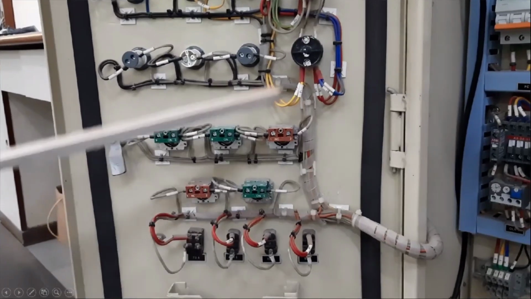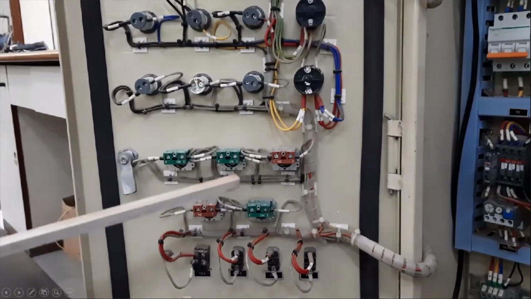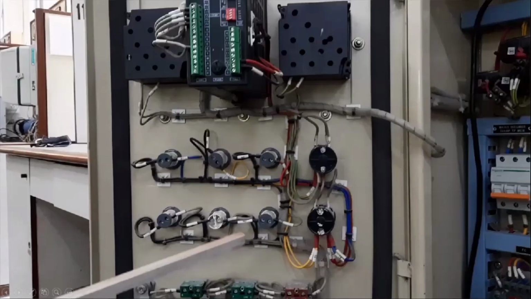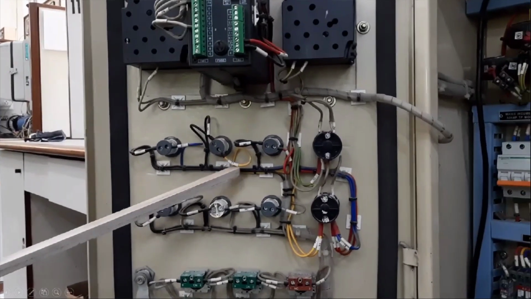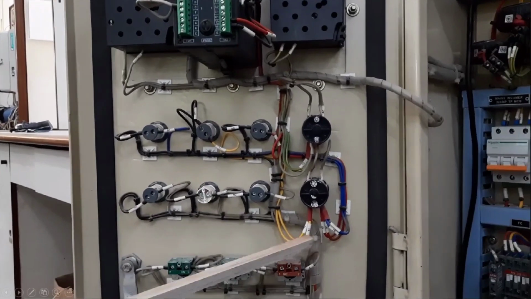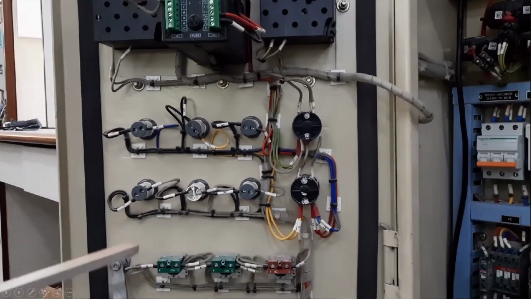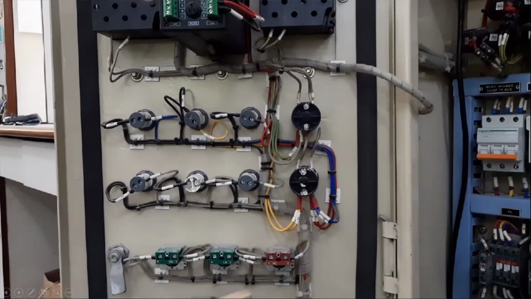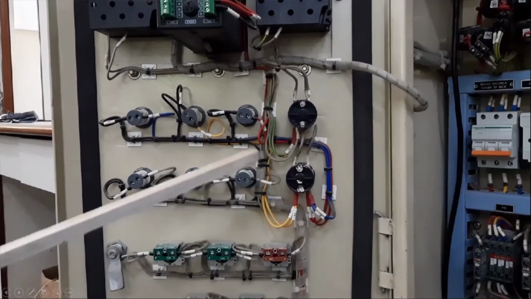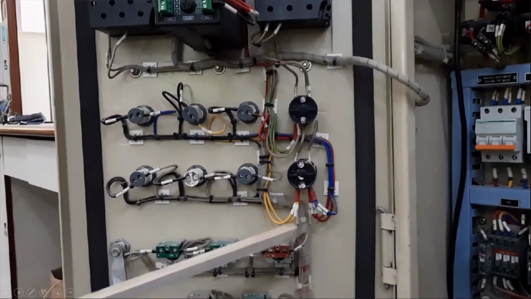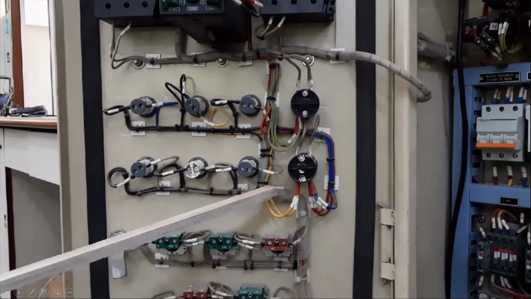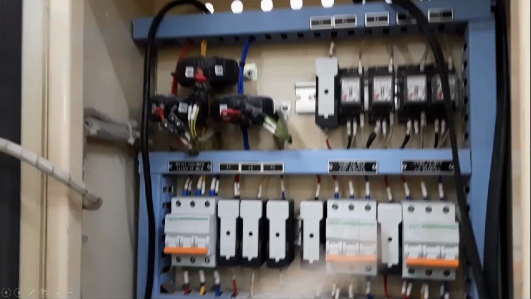So this is completely the backside wiring, and you see every wire is color coded, as well as there are ferrules on it. On every wire there are certain numbers written, and these numbers help us to track or trace the wire, from which point to which point it is going. So that is the purpose of putting the ferrules over here. Now if you see the connection over here, this is completely a starter panel.